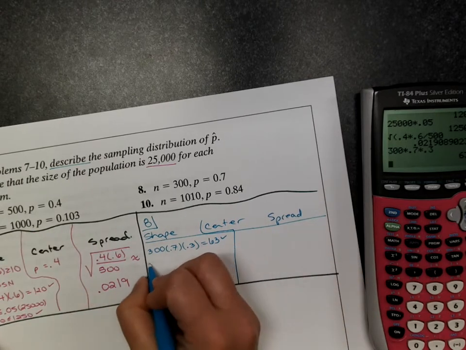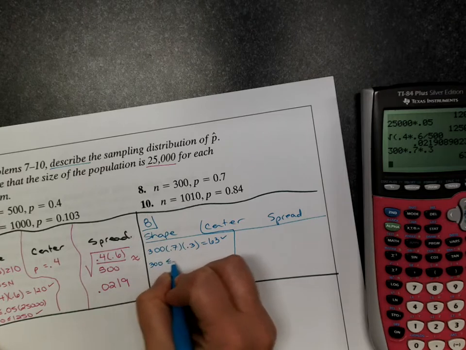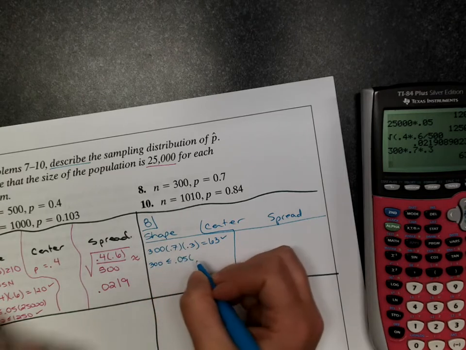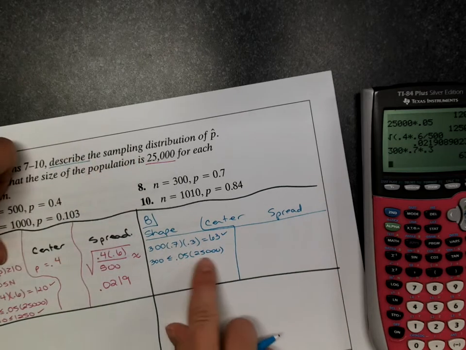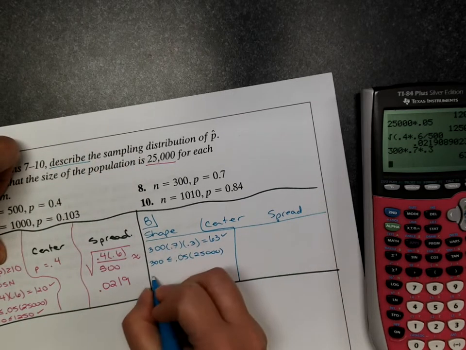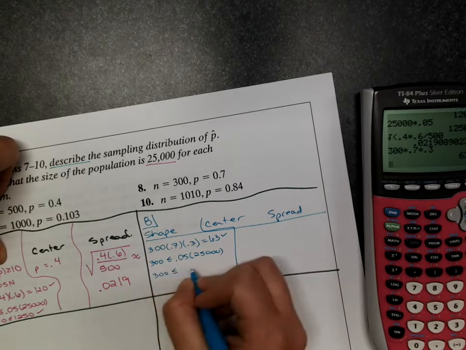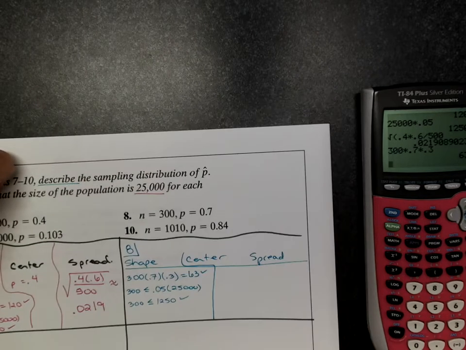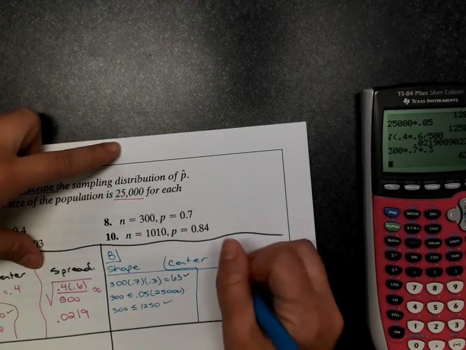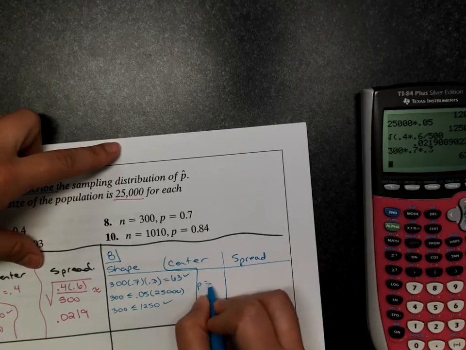Then I'm going to do the other check. Is 300 less than or equal to 5% of the same population size? So I've already done this calculation and got 1250. And 300 is less than or equal to 1250, so I'm good with my shape. Center is easy. It's going to be at 0.7.